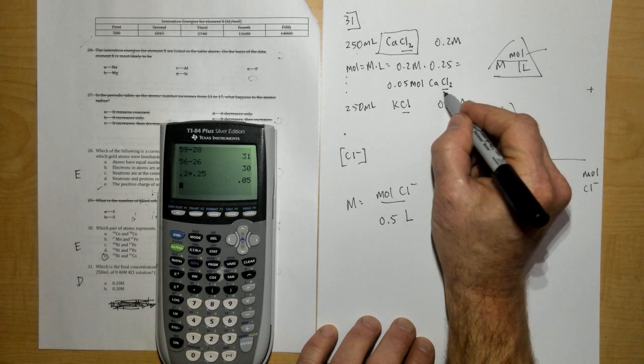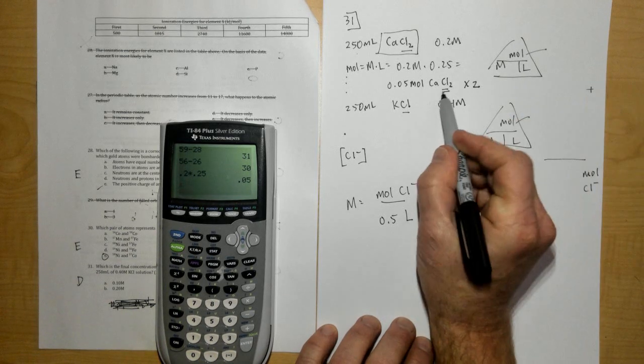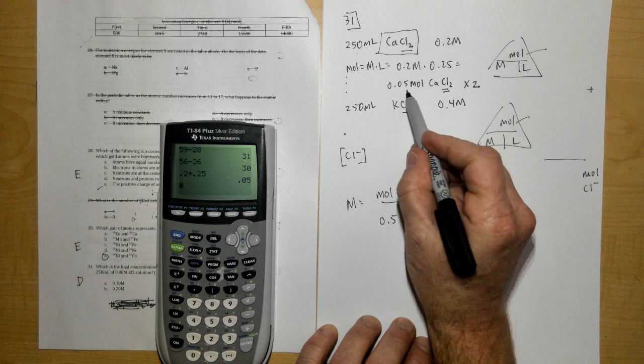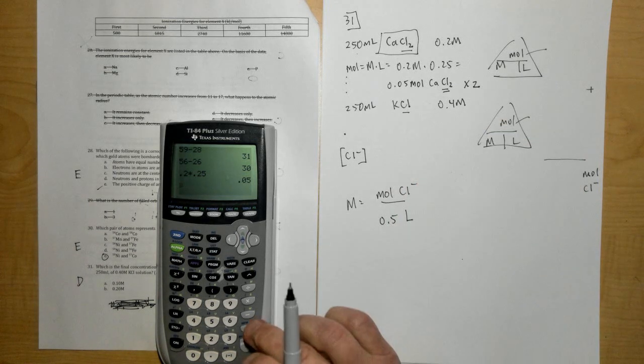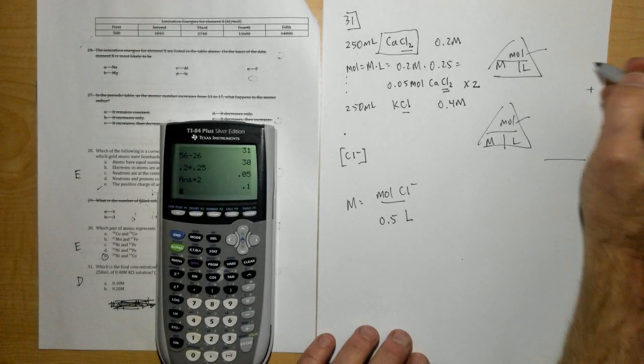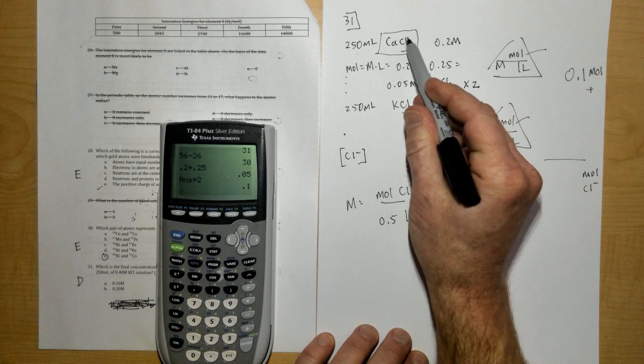Now I want to know just the chloride ions, so I'm going to have to multiply this by 2 for the chloride ions, because there's 2 for every one of these right here. So 2 times 0.05 gives me 0.1. So I have 0.1 moles of chloride ion from my CaCl2.